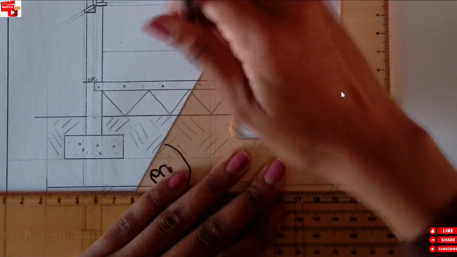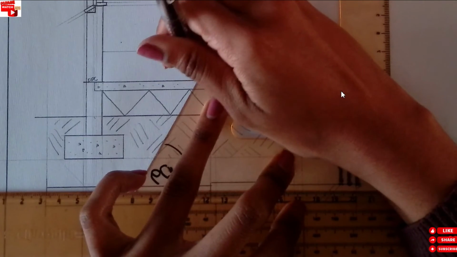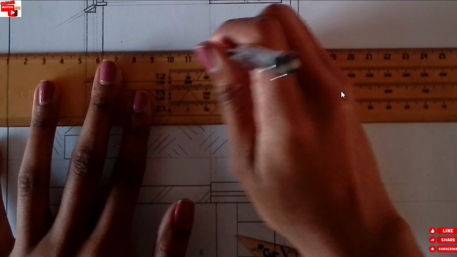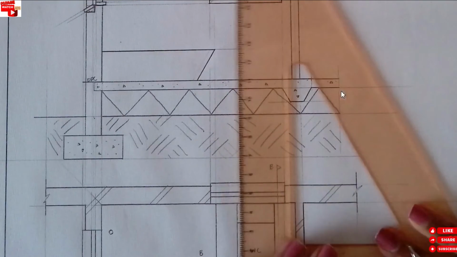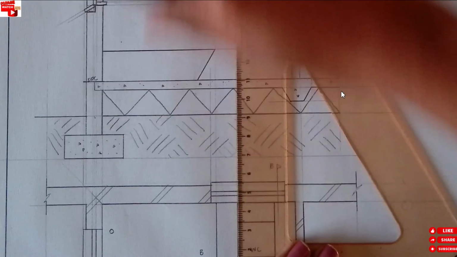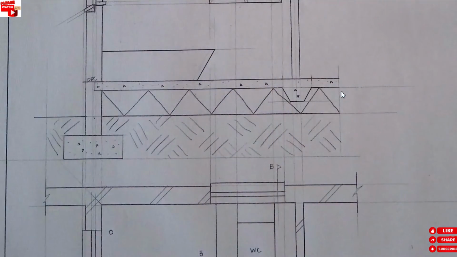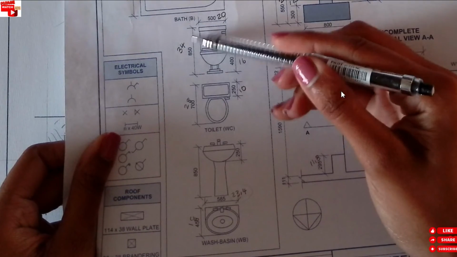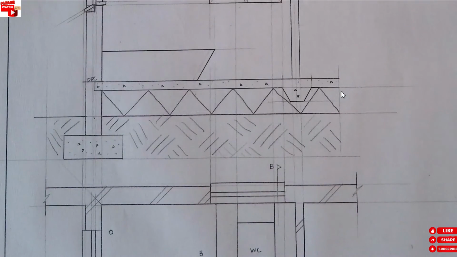Use that. Then you have your bath and your water closet. You also project it up. And once it is up, the overall height is 34. Then where you sit, it's 16. So the overall height is 34.